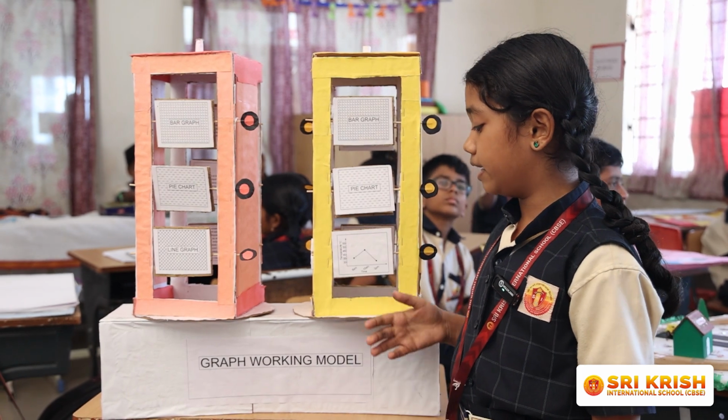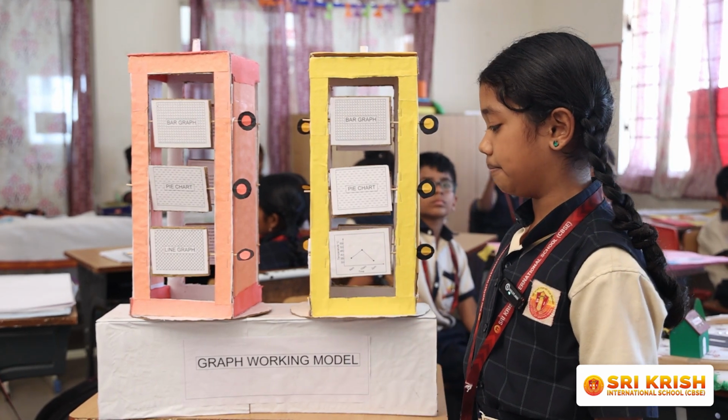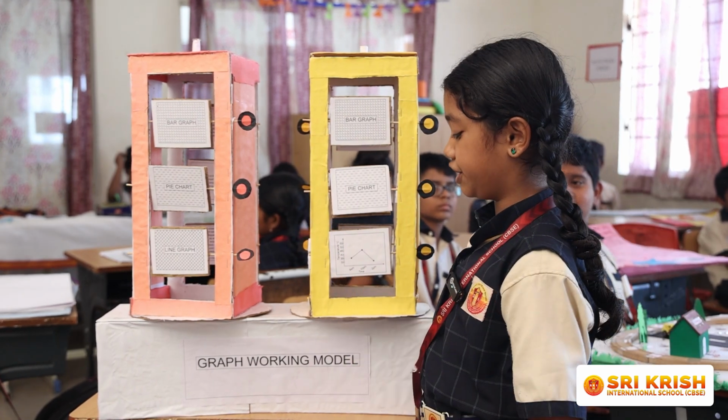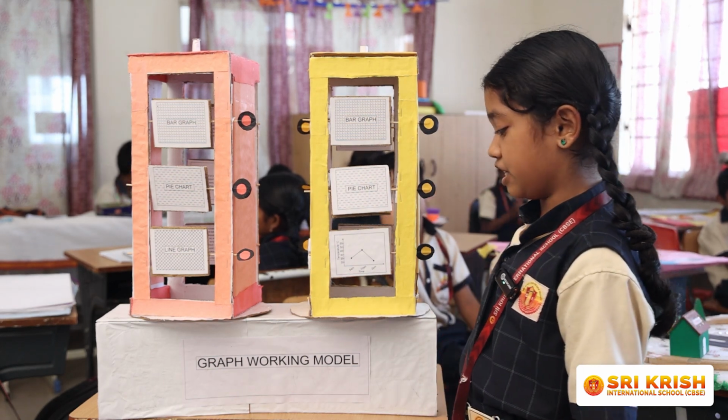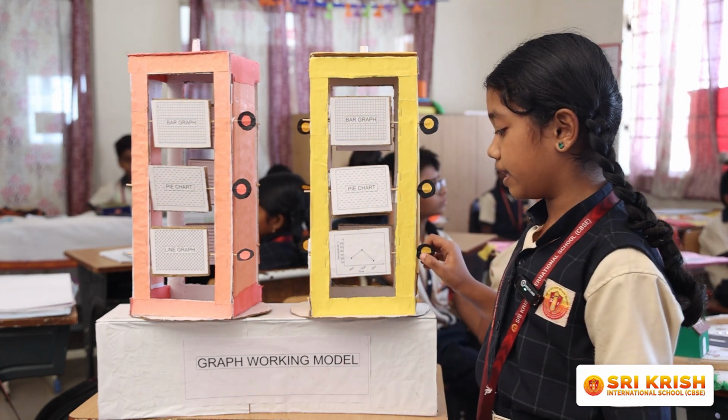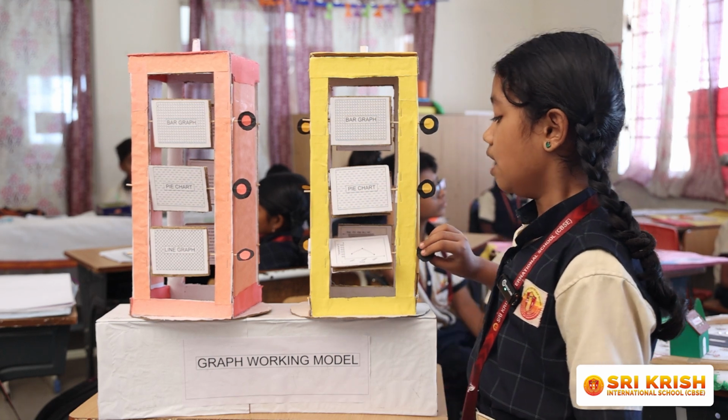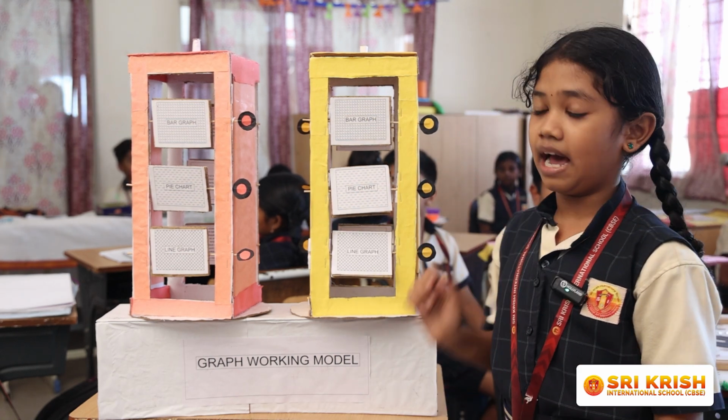In a day, the temperature at 6 a.m. is 35 degrees Celsius and at 10 a.m. is 45 degrees Celsius. At 2 p.m. the temperature is lower than at 6 p.m. and 10 p.m., which is 30.